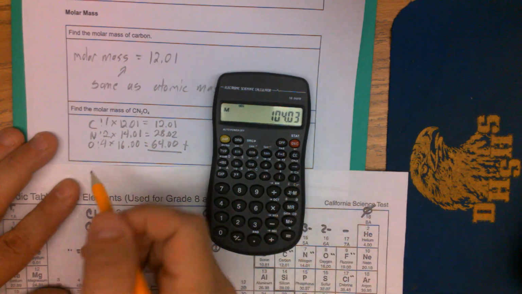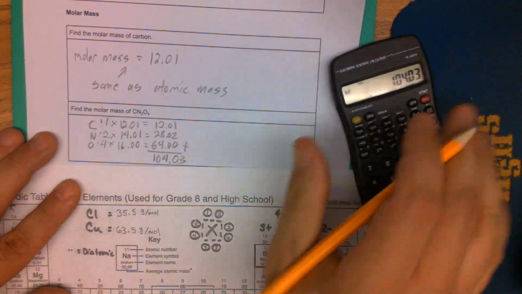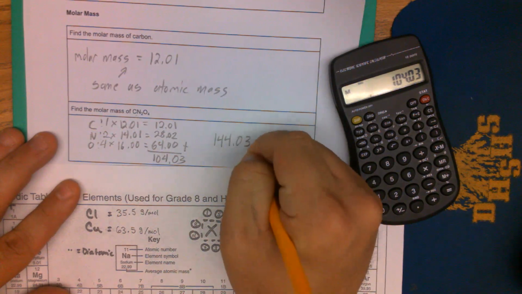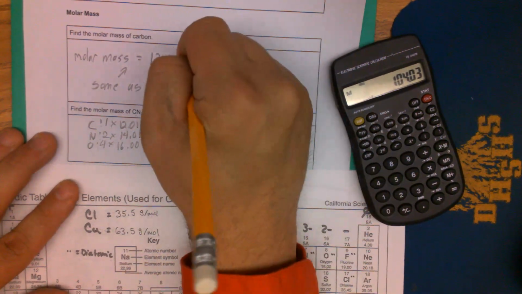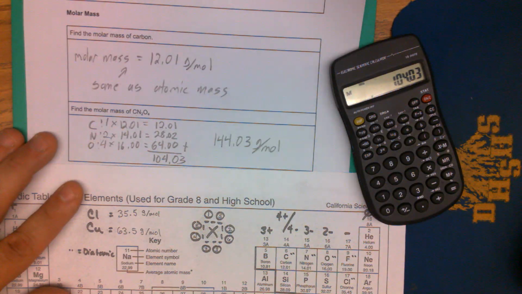So we get a total of 104.03, and that would be our answer. 104.03 grams per mole. That's how we would express molar mass.